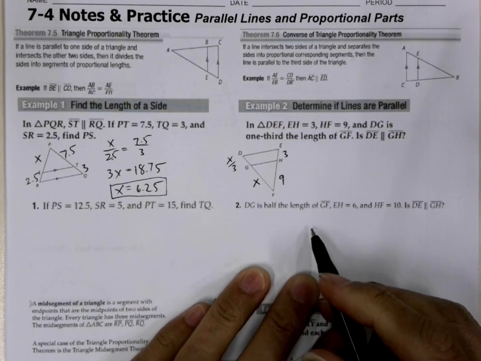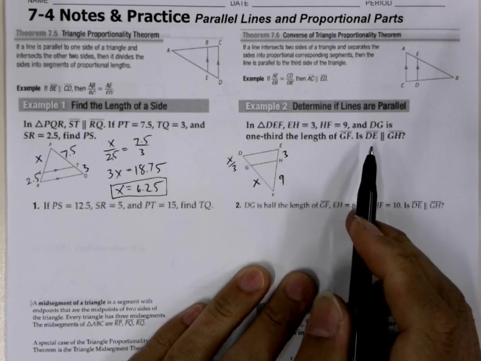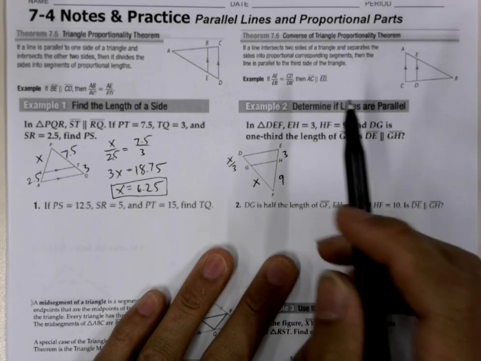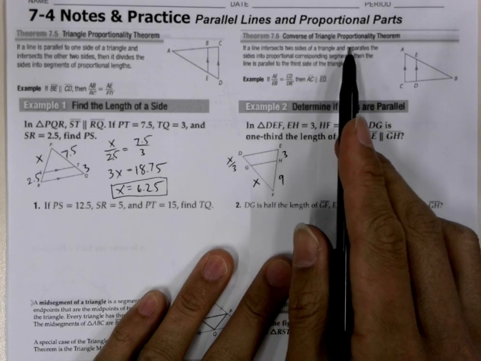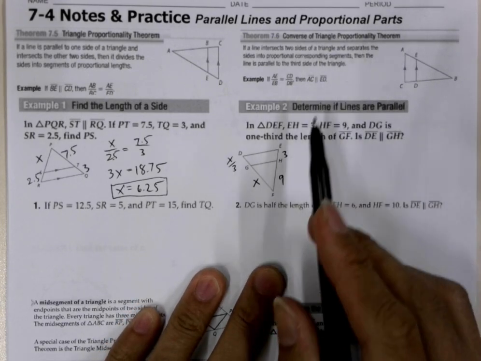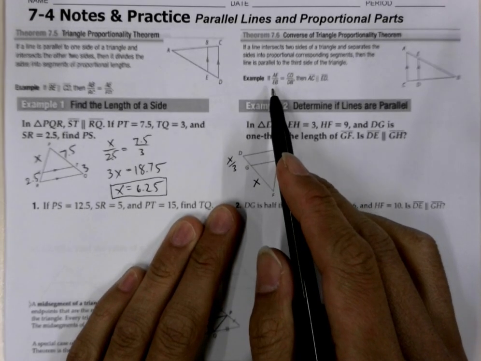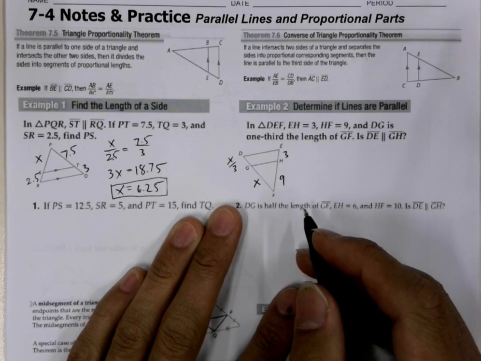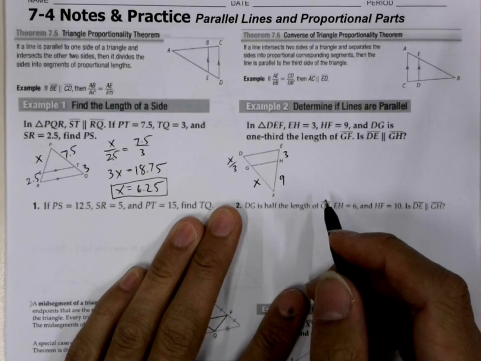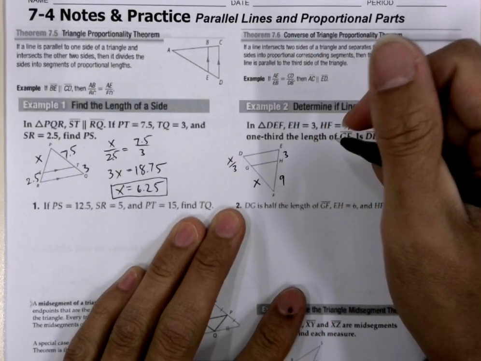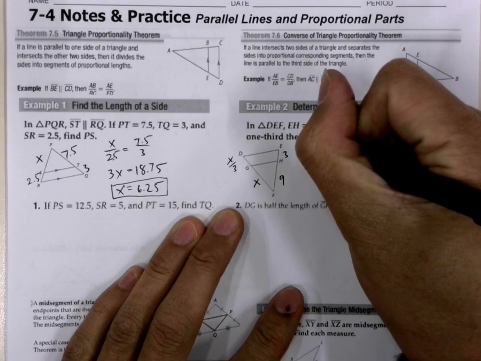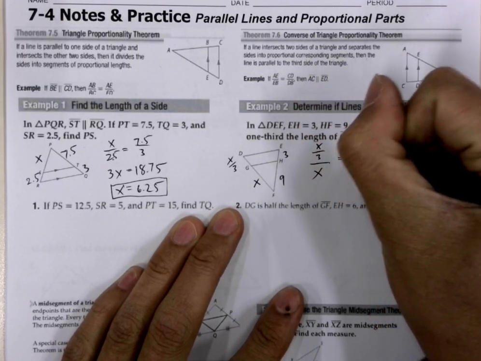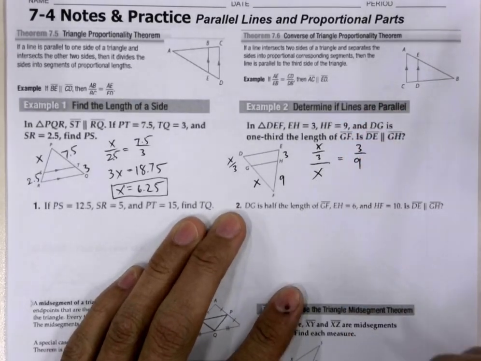Right. So it's saying, are these two line segments parallel? Is DE parallel to GF? And we can use the converse triangle proportionality theorem to prove that. Because if this proportion holds, then we could say that the two line segments are parallel. Right? So let's go ahead and put that proportion together. It's going to be x over 3 divided by x is equal to 3 over 9.